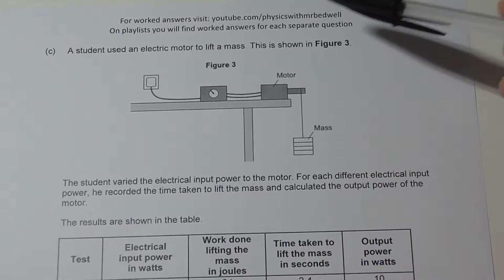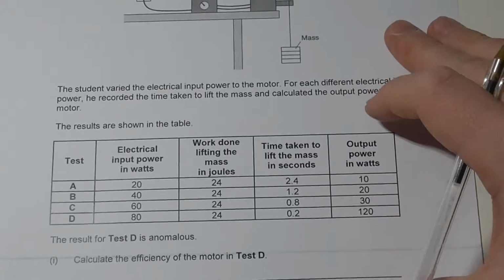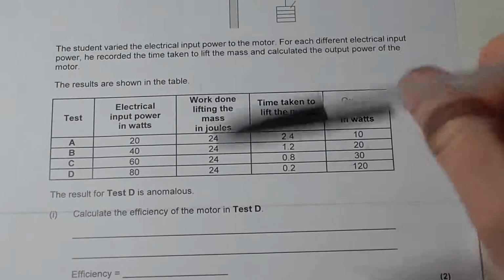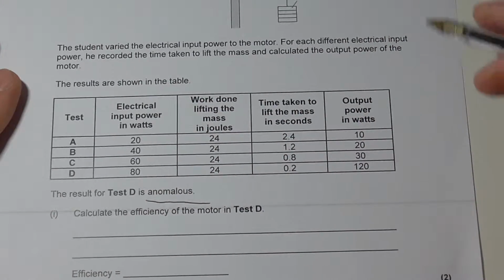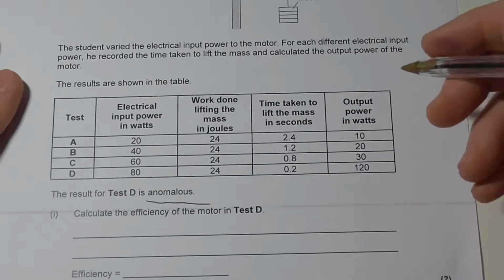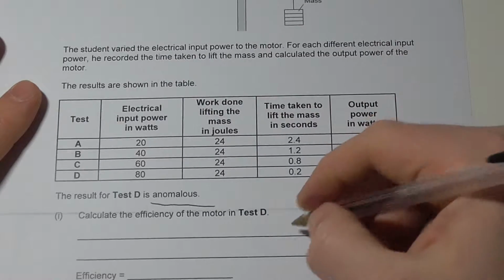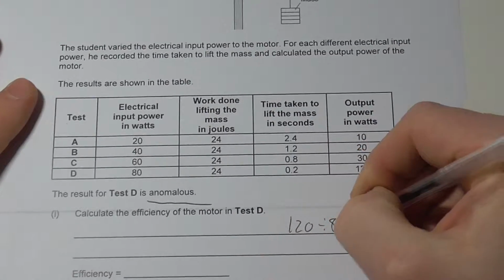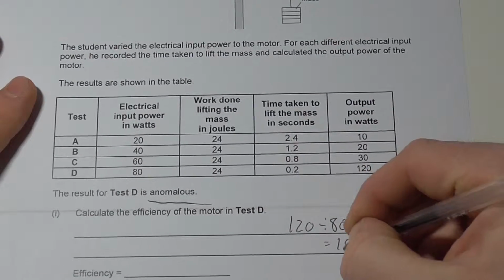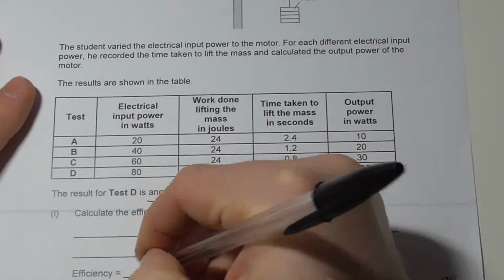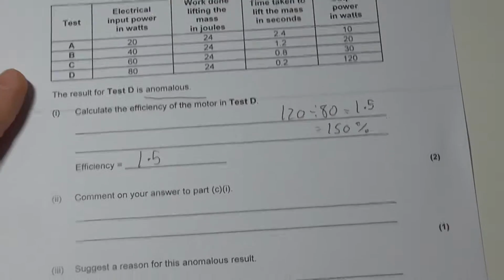So a student made an electric motor to lift a mass, as shown here. And we have a results table. Test result for D is anomalous. That means it is wrong. Calculate the efficiency. So efficiency is useful output over input. So we've got 120 divided by 80, which is 1.5, which is 150%. Which is obviously wrong because you can't have an efficiency greater than 100%.